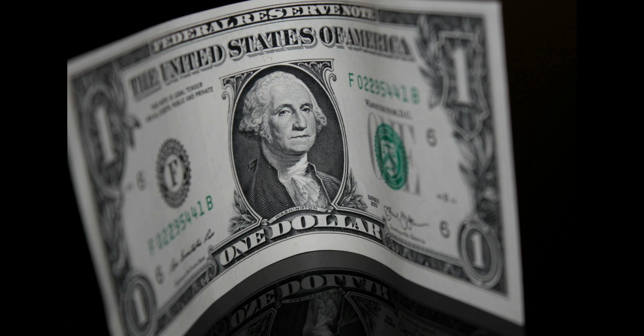There you go. A brief history of the $1 bill, and it's not going anywhere anytime soon.